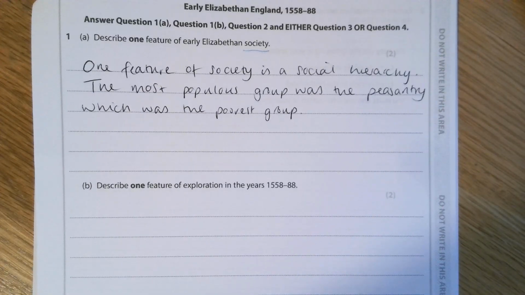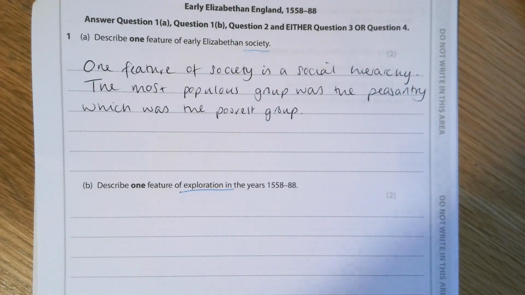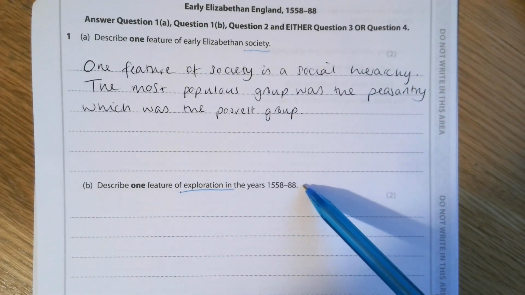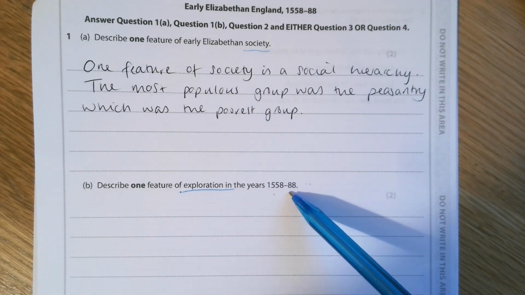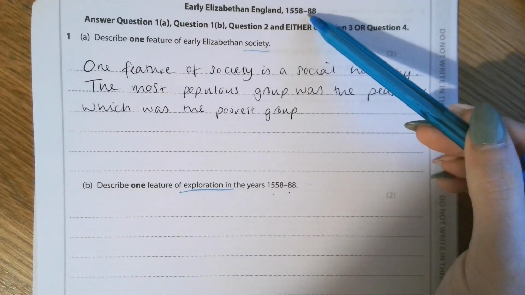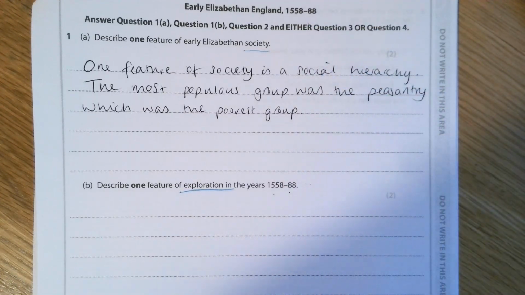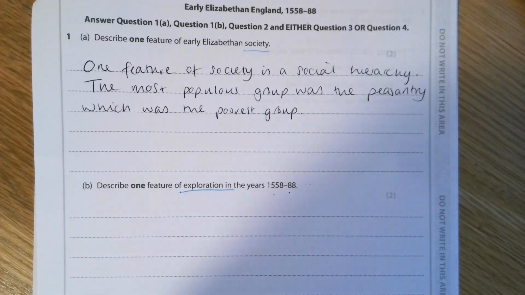Then for the second question on this paper, I can see that it is asking me about exploration. In the date range for this, it is 1558 to 1588, which is the whole of our time period, and I can see that at the top of the paper because the topic for our paper is here at the top, and those date ranges match. So I'm okay to write about anything that we've learned about in exploration.